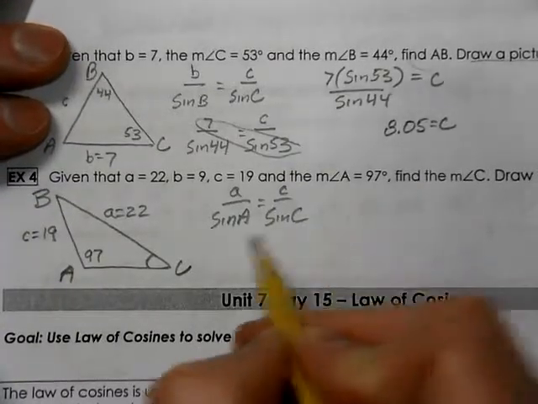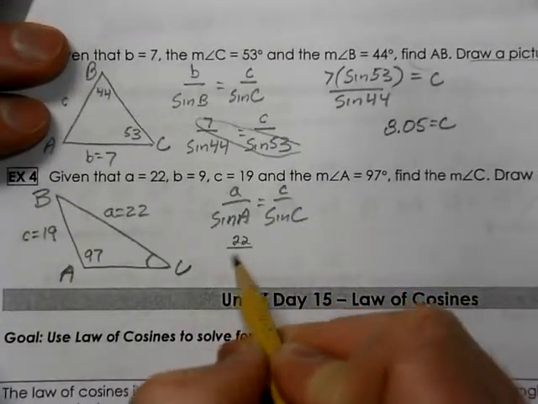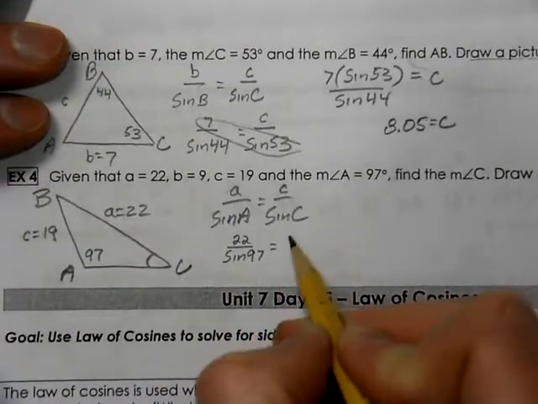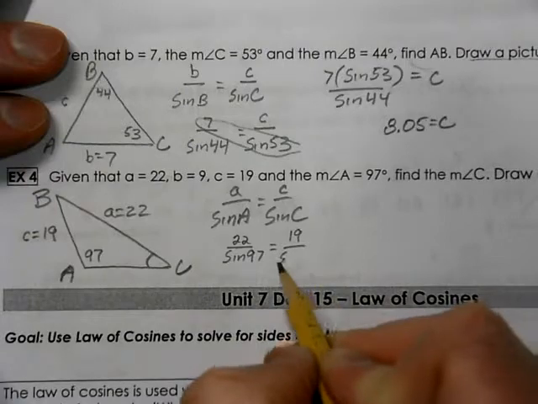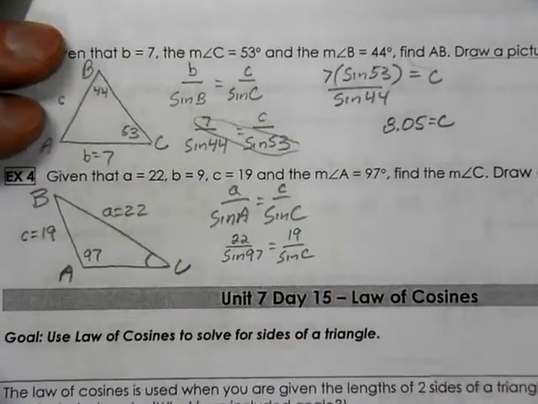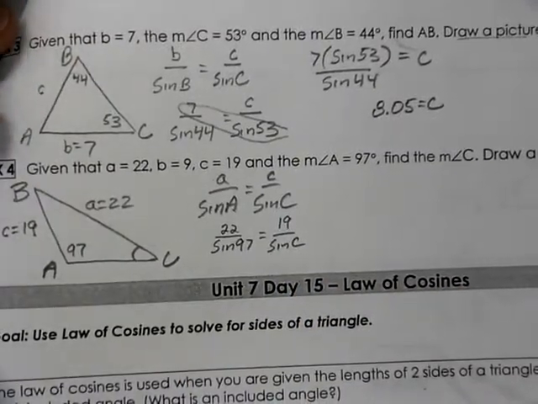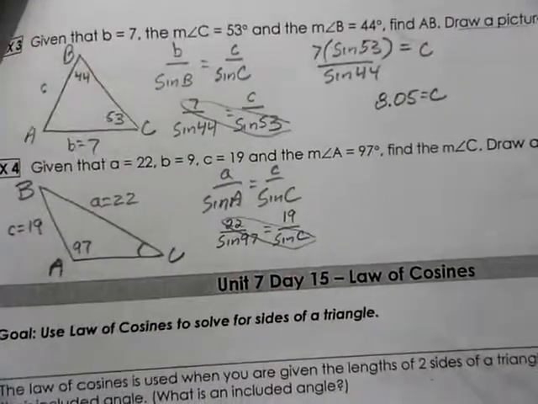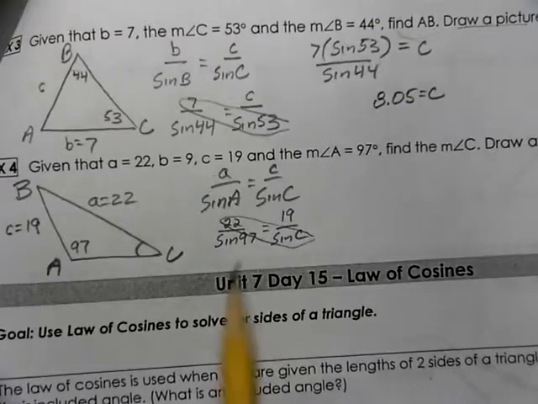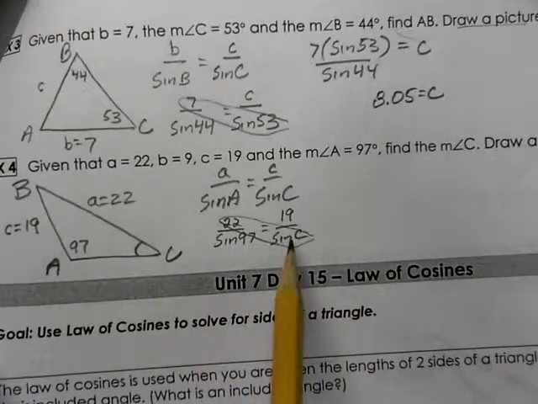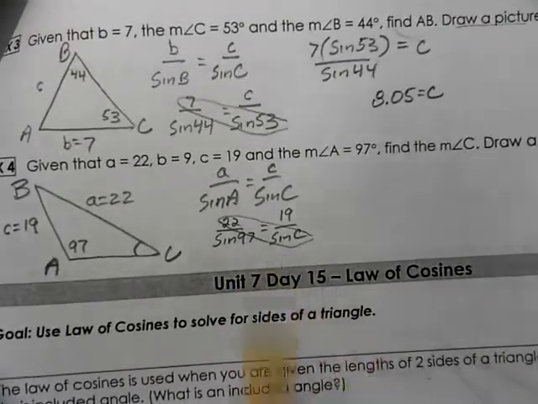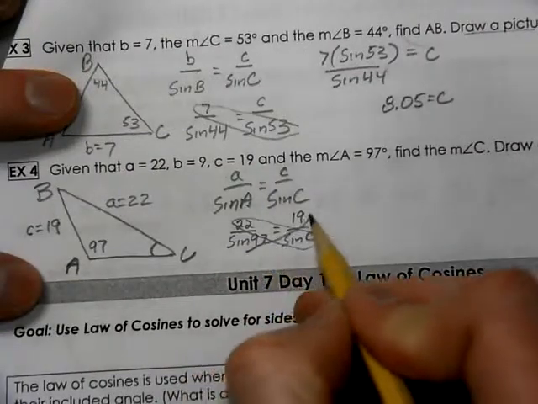So that comes out to be 22 over the sine of 97 and 19 over the sine of C. To solve for this, we'll cross multiply. We want to cross multiply here in both directions because the C, we're looking for the angle, and it's on bottom. So whenever you're solving for the angle, you need to cross multiply both directions.